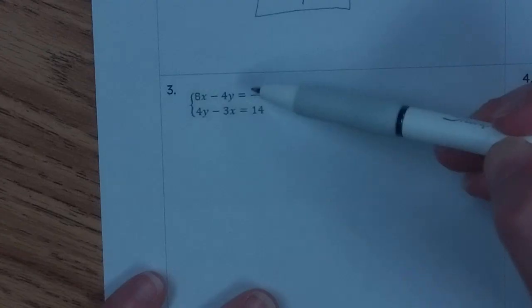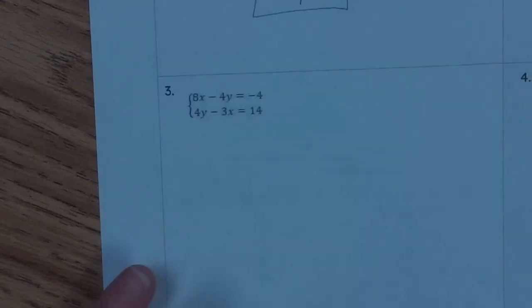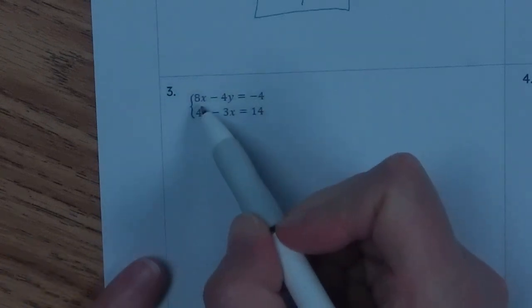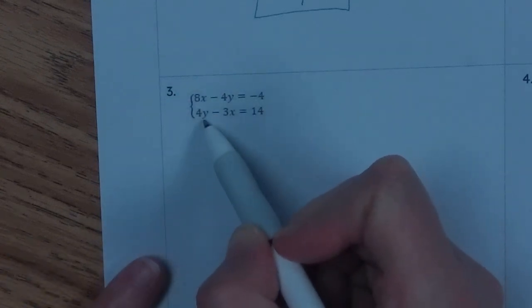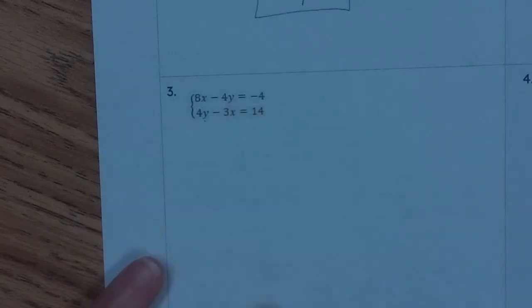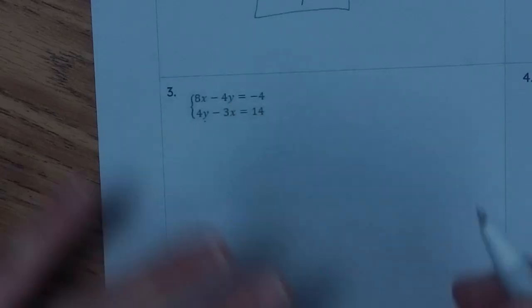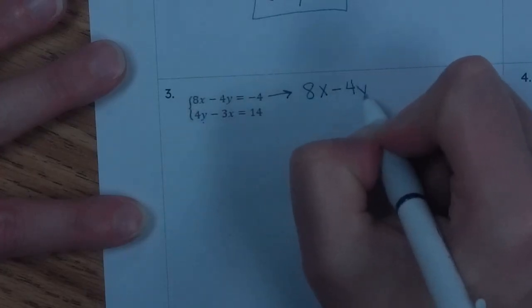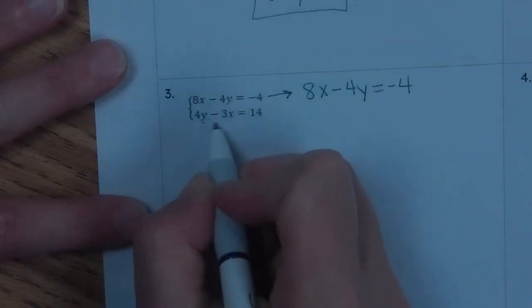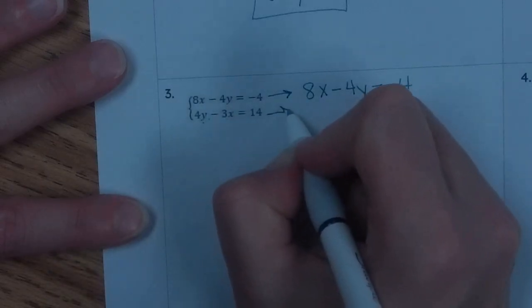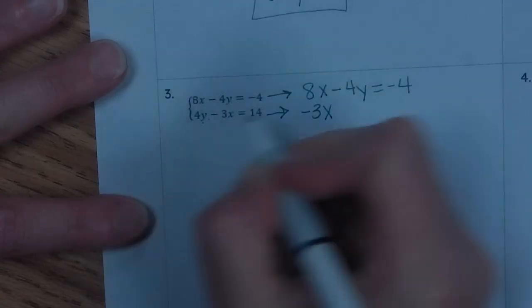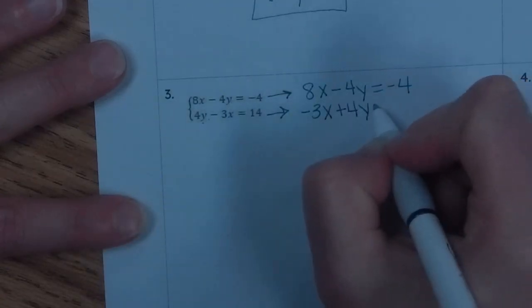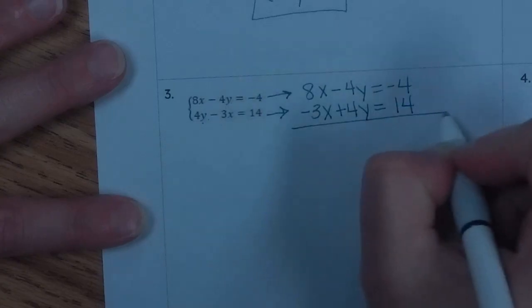When I look at number 3, I notice that nothing is canceling out. So then I'm going to take a little bit of a closer look at number 3, and I notice that it says 8x and 4y, and then here it says 4y and 3x. If I rewrote these so that they go x first and y second, I'd keep this one the same. But if I put the 3x first, I'm going to have to make sure I write negative 3x. And then positive 4y, and then positive 14.